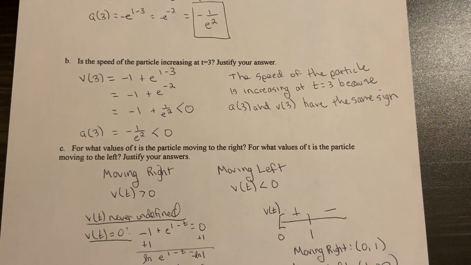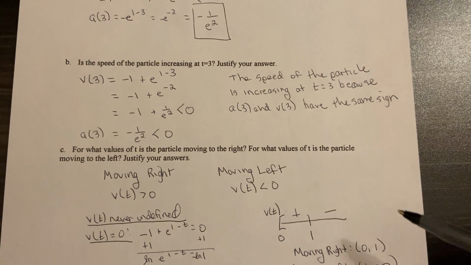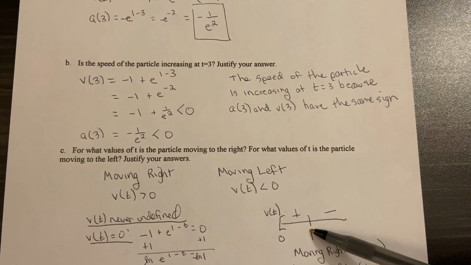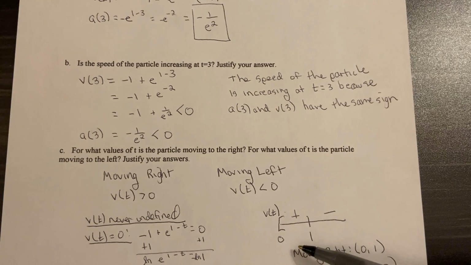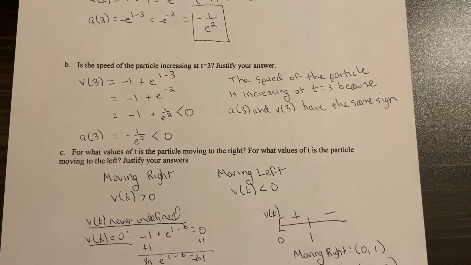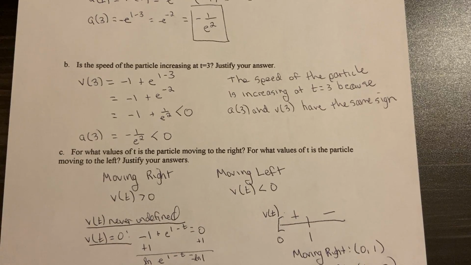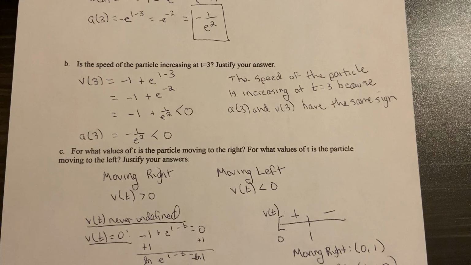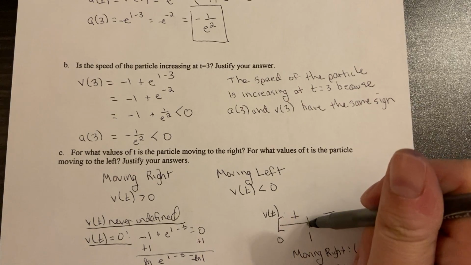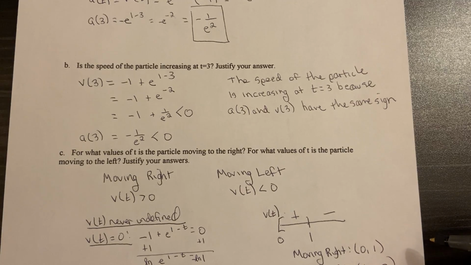Then part D says, at what time is the particle furthest to the right? Meaning, where was it the biggest positive number? And the only critical point of this is 1. Since it's changing from positive to negative, that means the original position was increasing then decreasing. Think of it this way, right? When the velocity is positive, the particle is moving right, and that's the furthest right it's going. Once it hits 1, now it starts going left, the other way.